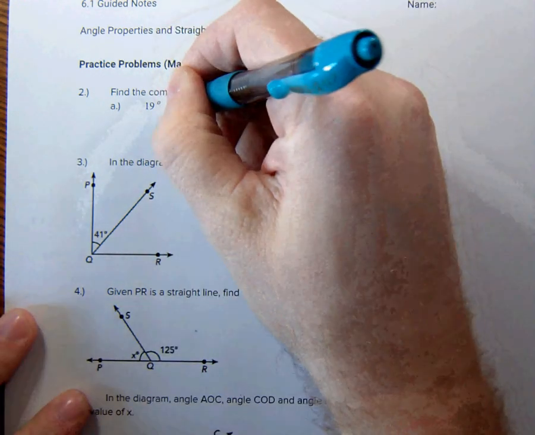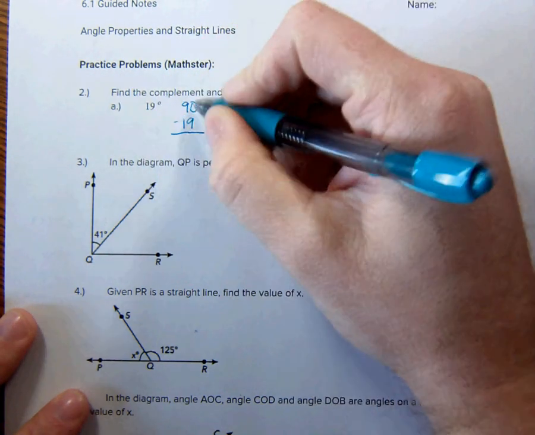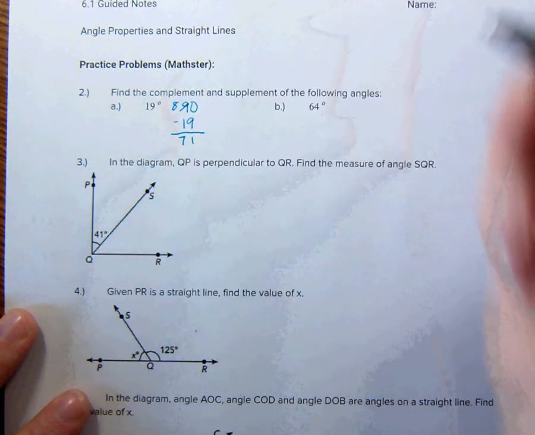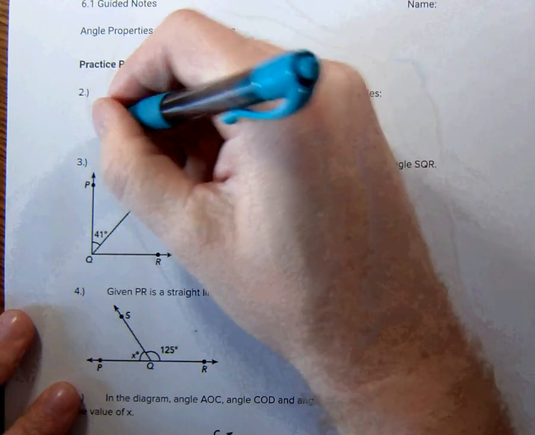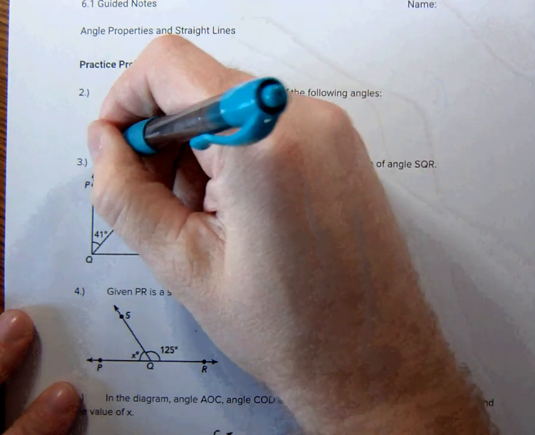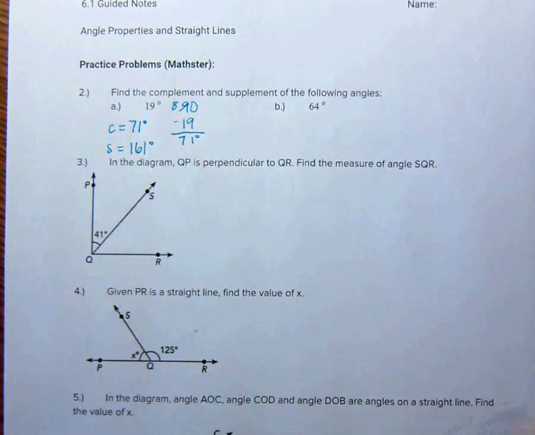So we'll say, start with 90. 90 minus 19 is, that's 1, 8. 8 minus 1 is 7. 71 degrees. So the complement is 71 degrees. And the supplement is actually 161 degrees. Now, I didn't show you any math.